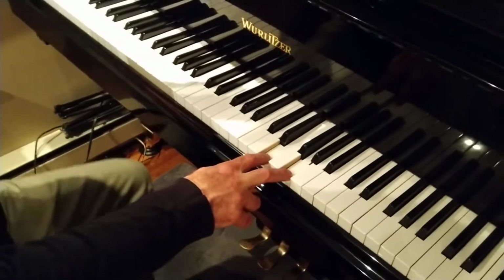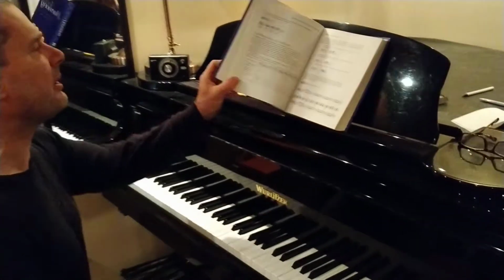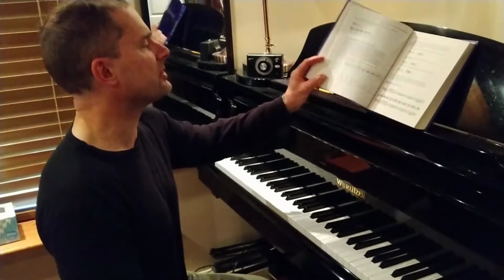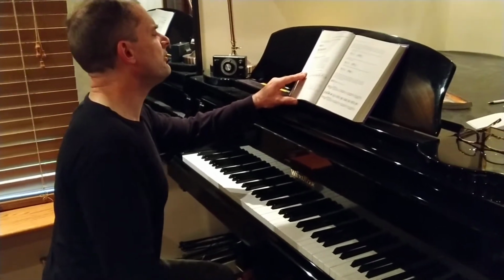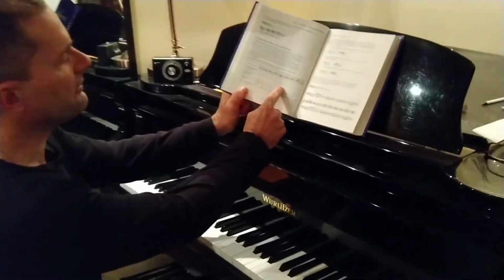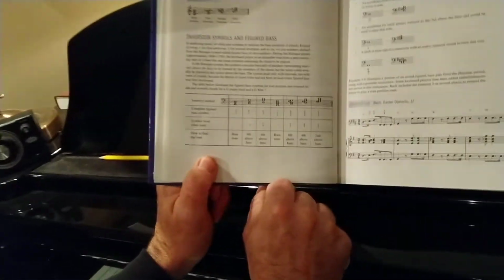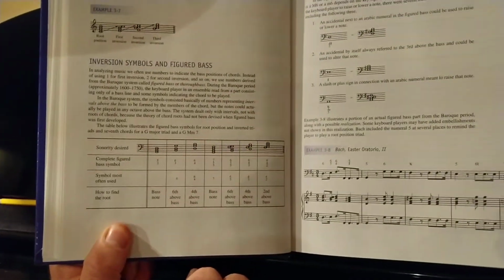By the way, if you're using the Kostka text, all this information is in chapter 3. I have an older edition here, I think the 4th edition, and it's probably somewhere around page 50. So you can see they have a complete chart here for all of the different inversions, both for triads and 7th chords.